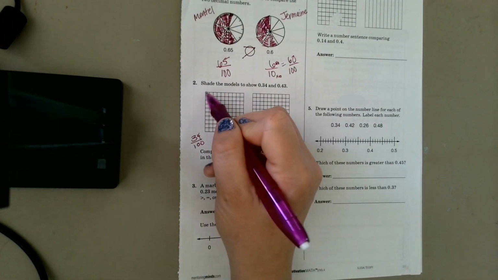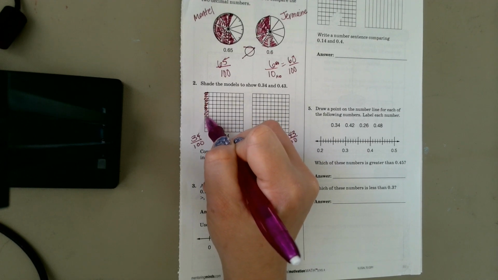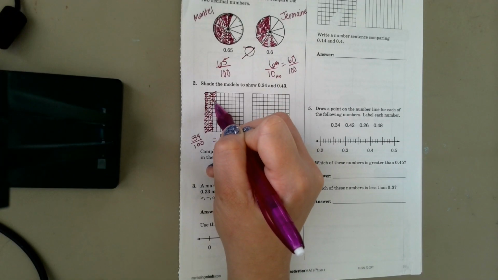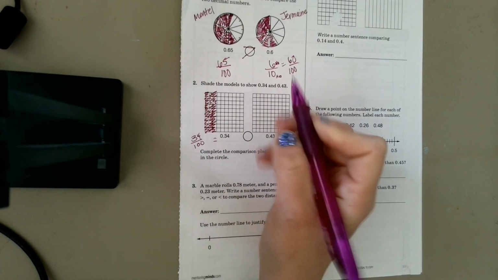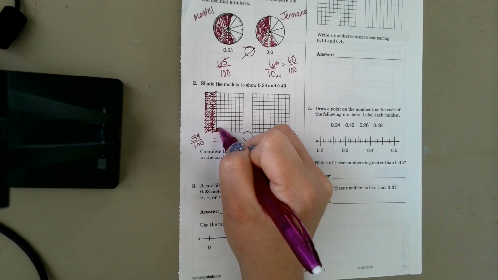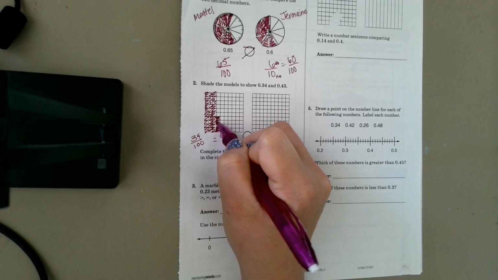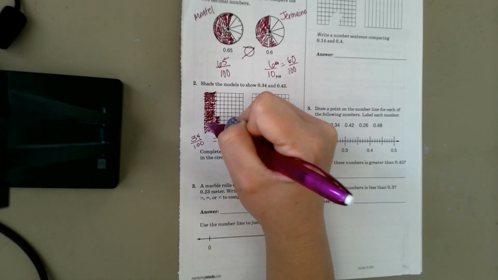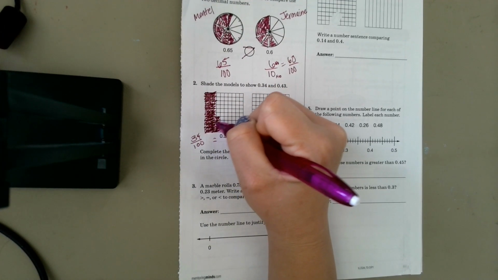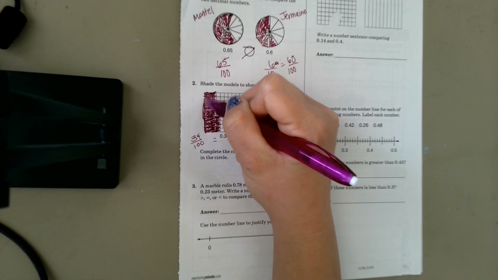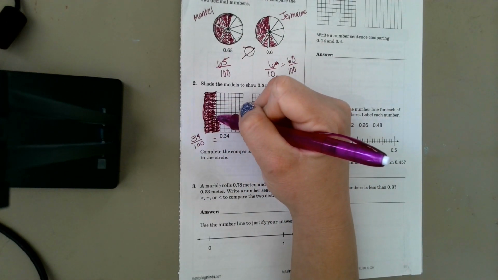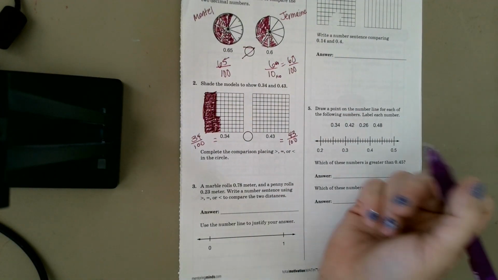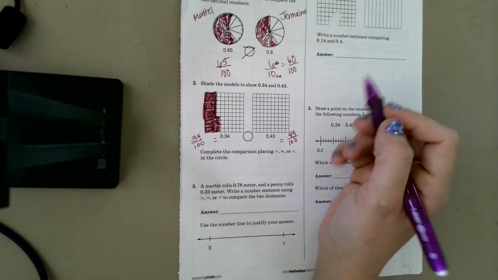So 10, 20, 30, 31, 32, 33, 34. I'm going to shade this in just a little bit better for you. Okay, so there's 34/100ths. Now let's shade in 43/100ths, okay?